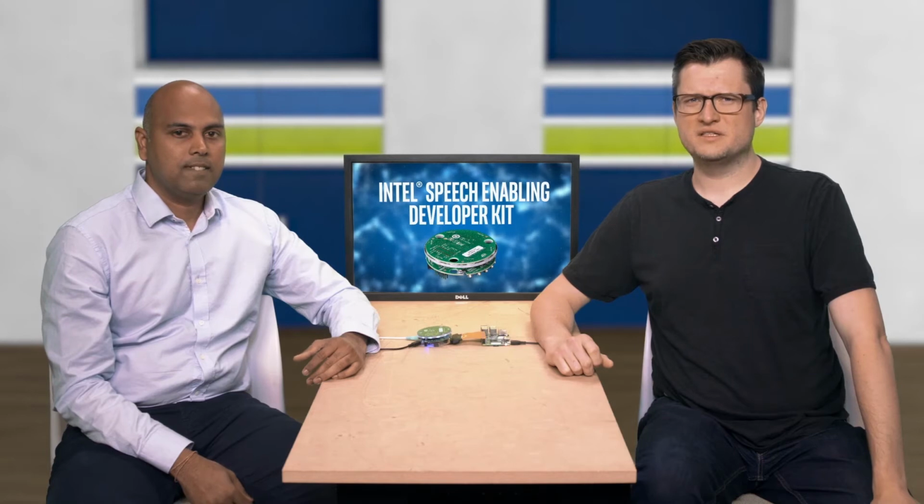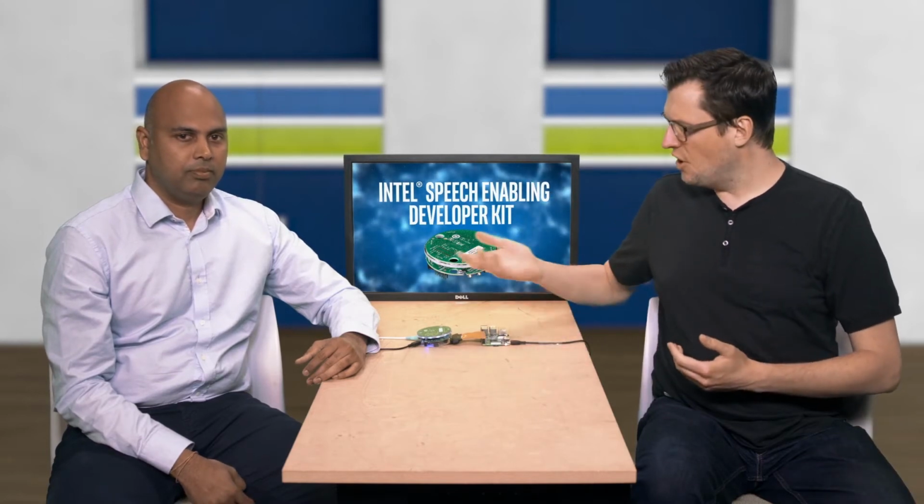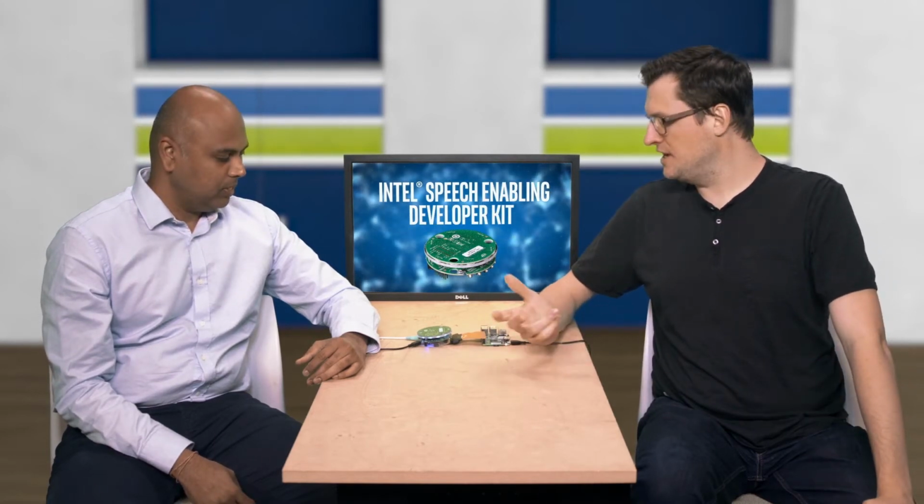Okay, well, what kind of products do you envision this kit being used to build and prototype? The kind of products that developers can build is dependent on the geometry of the mic array. Given that this is an 8-mic circular solution, it is best suited for tabletop smart speaker class of devices. Okay, makes sense. So what are the features of the Intel Speech Enabling Developer Kit?